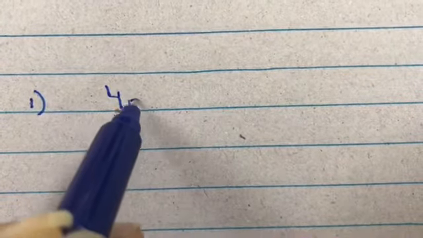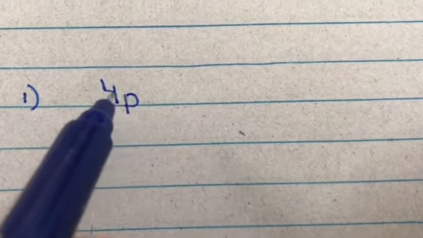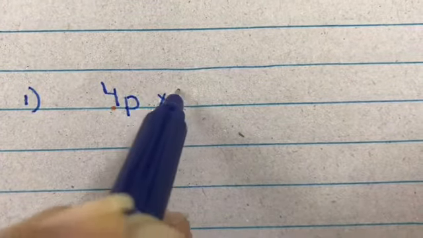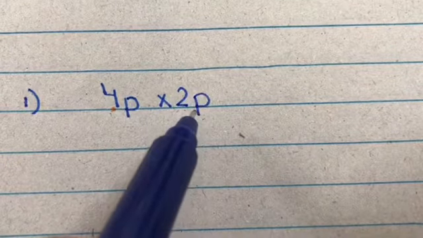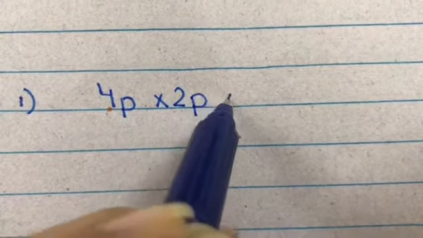Okay, so now let's move on to the first question. Remember all the points that I've told you earlier. What do we do in addition and subtraction, and what do we do in multiplication and division? Now suppose this is our first question: 4p times 2p times p.